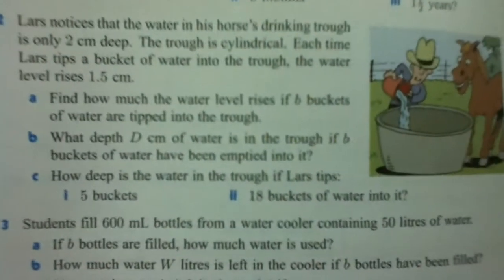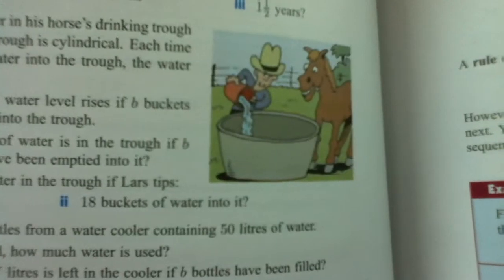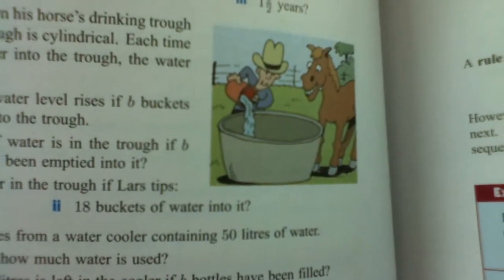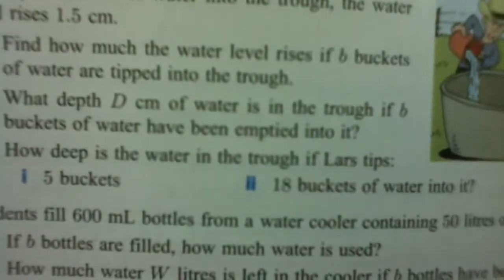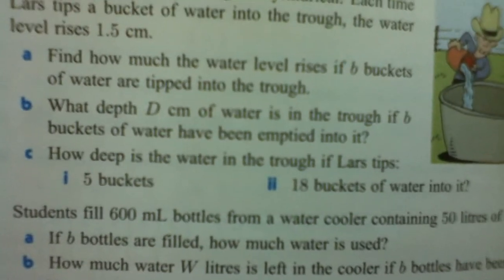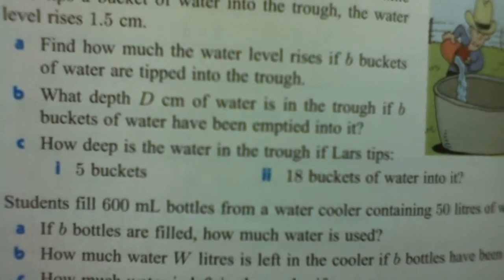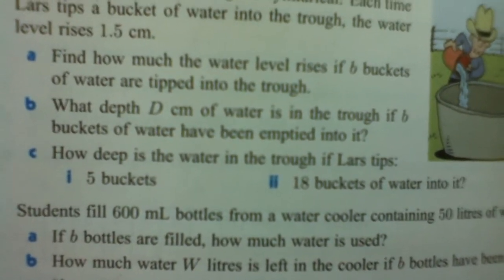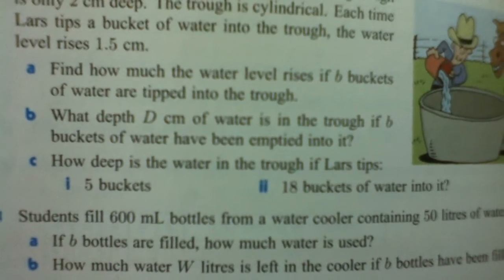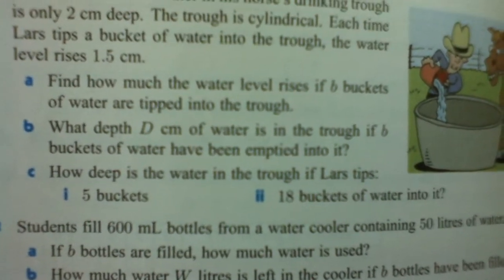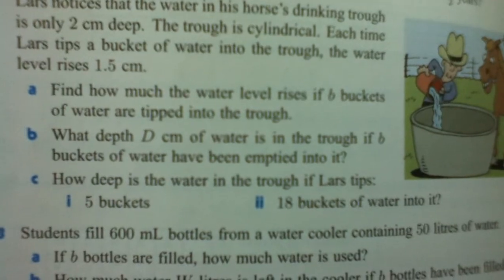Okay, now it says in B, there's Lars with the water and the horse. It looks like a swimming pool, doesn't it? Okay, so it says B, what depth D centimeters of water is in the trough if B buckets of water have been emptied into it? Yes? Are we there? Excellent.